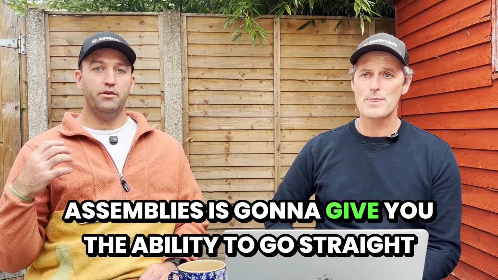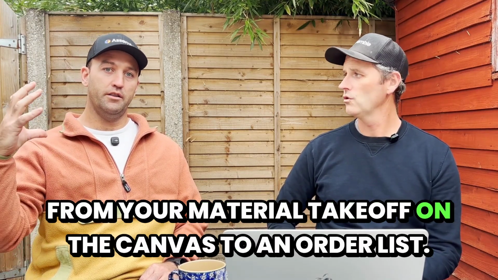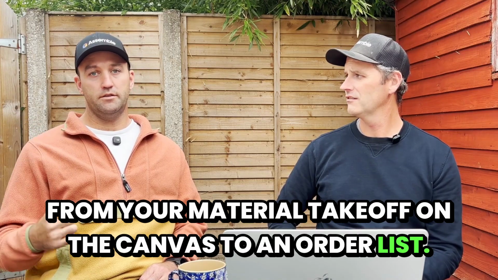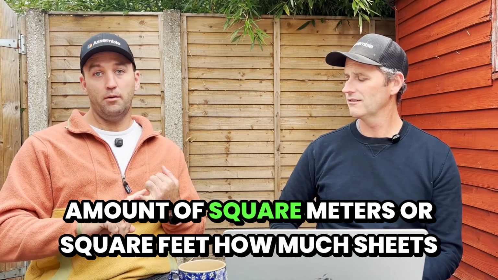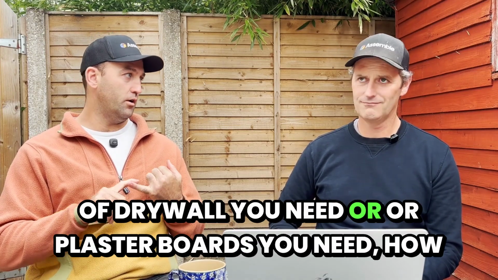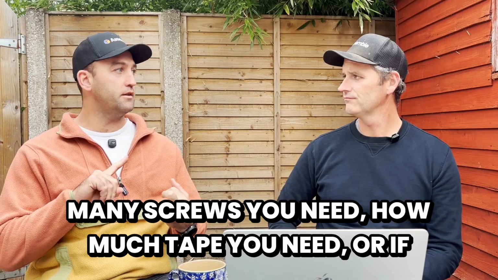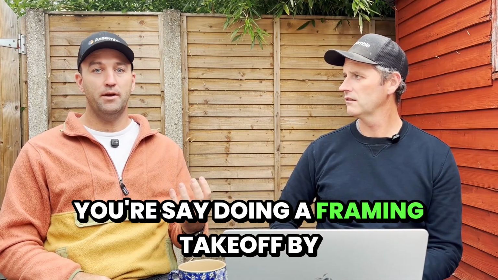Assemblies is going to give you the ability to go straight from your material takeoff on the canvas to an order list. So you will be able to determine, based off the amount of square meters or square feet, how many sheets of drywall you need or plasterboard you need, how many screws you need, how much tape you need, or if you're, say, doing a framing takeoff.